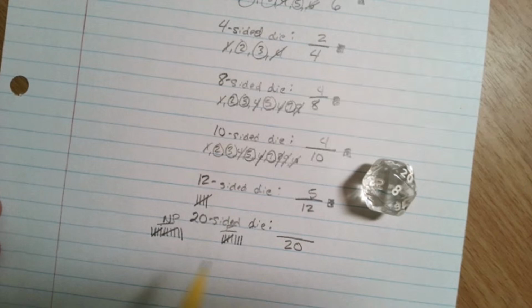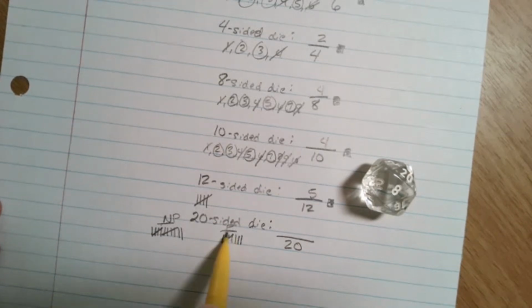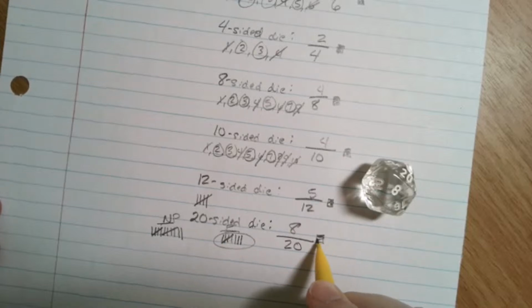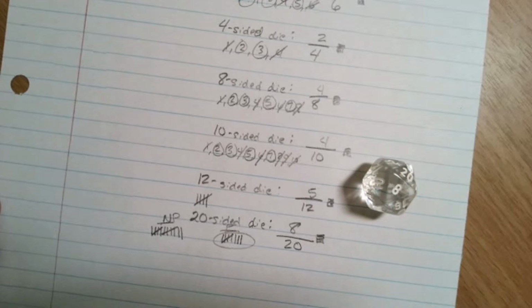So that should add up to be 20. And these were prime, which would be 8 out of 20 on a 20-sided die that would be prime.